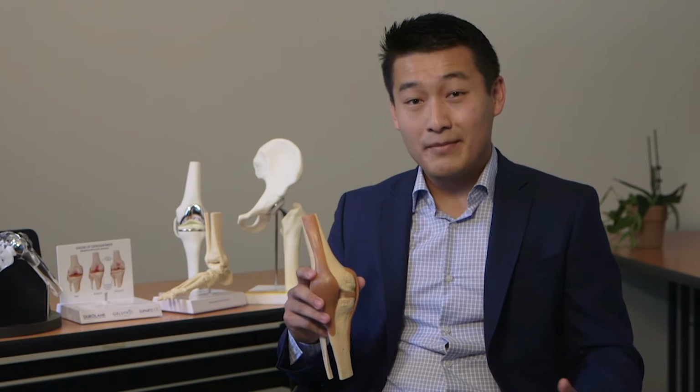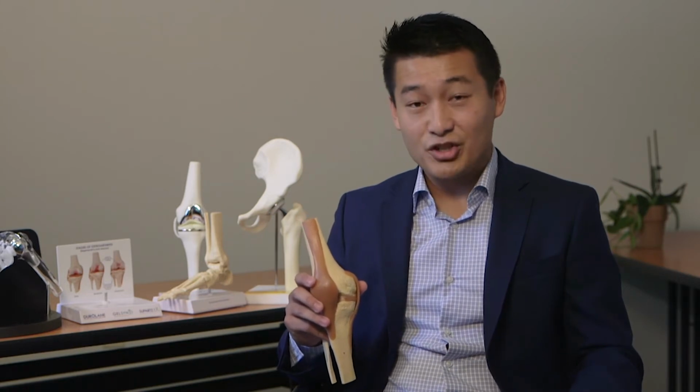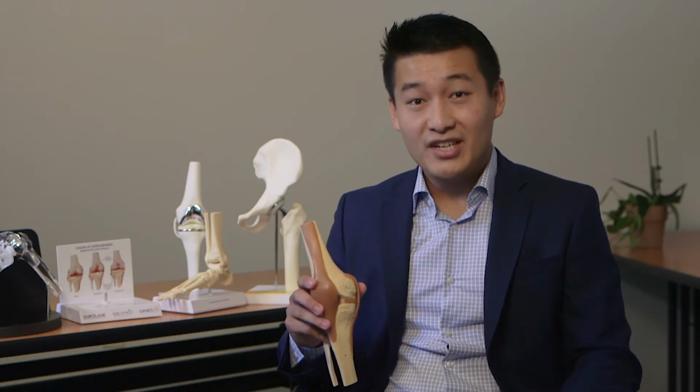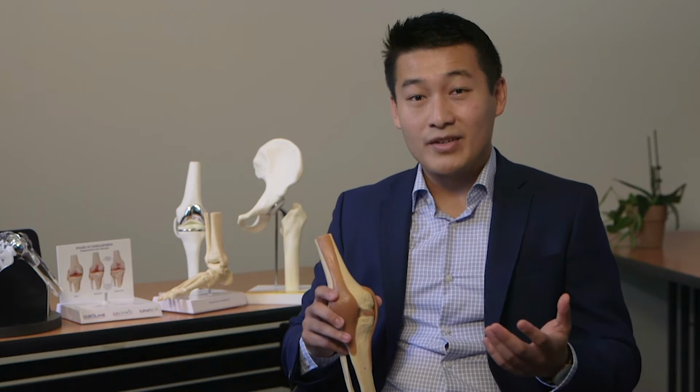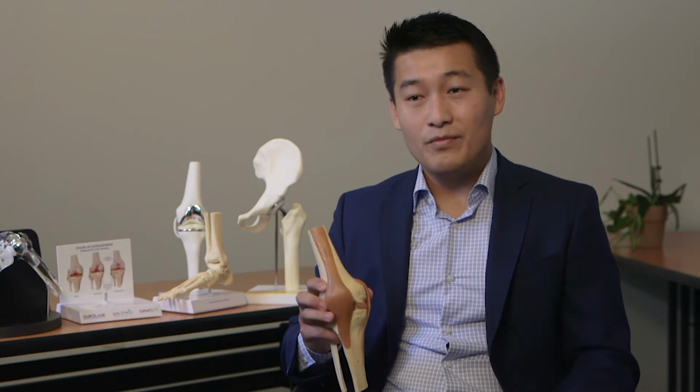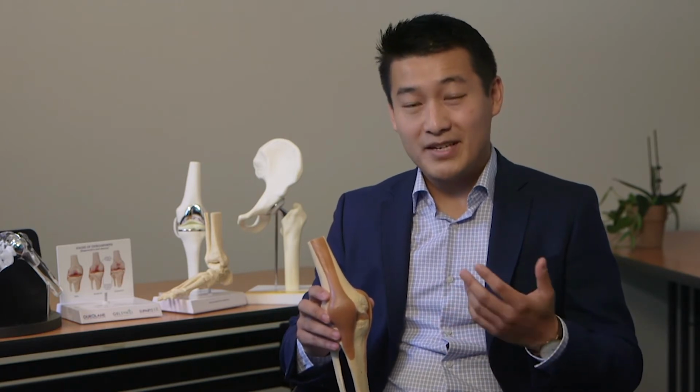Therefore, we would recommend surgery to help fix the ACL, and the surgery would be an ACL reconstruction where we make a new ACL and that takes the place of the old ACL. There are different ways that you can reconstruct an ACL. The first distinction is between what's called autograft or allograft. Autograft means using the patient's own tissue to make a new ACL, and allograft means using cadaver tissue to make a new ACL.